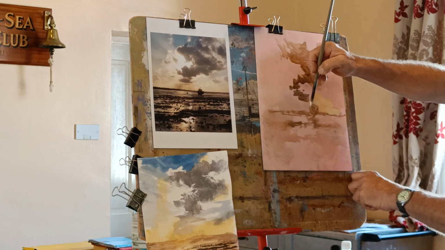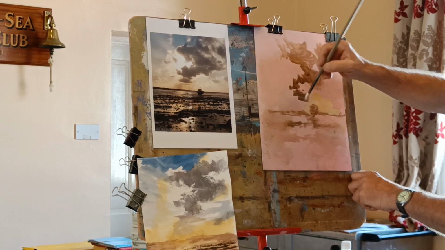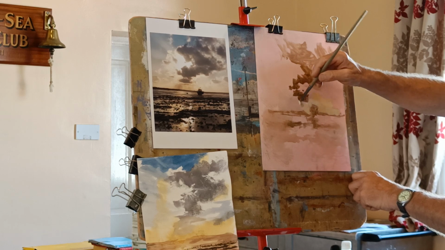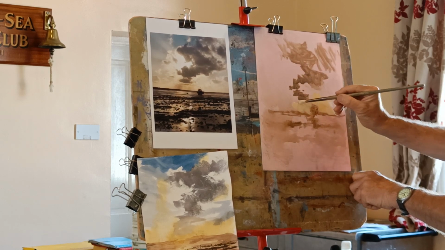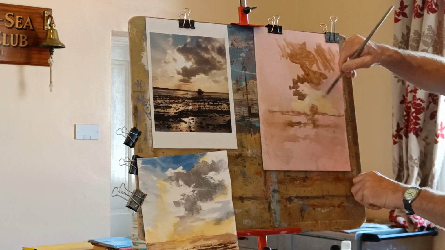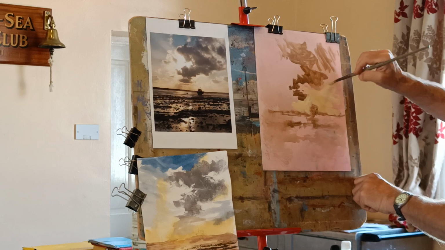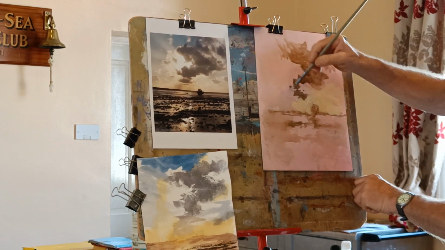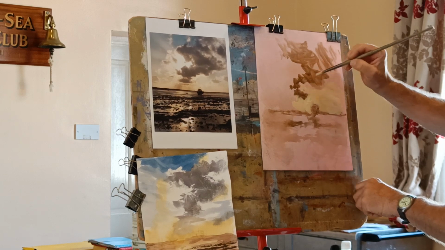Cutting around where the boat's going to go. Maybe just paint a little section round here.